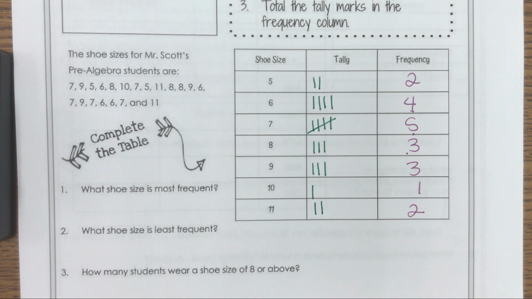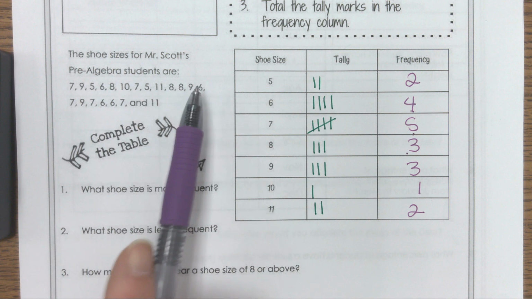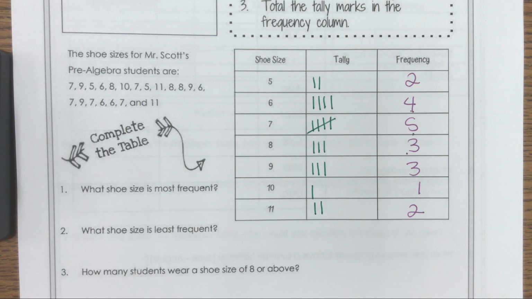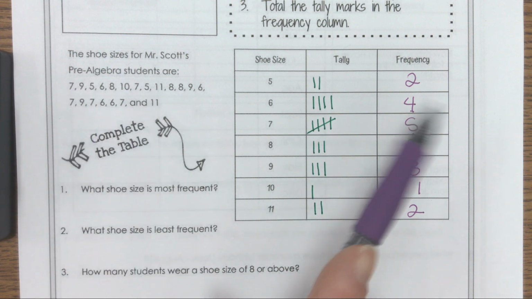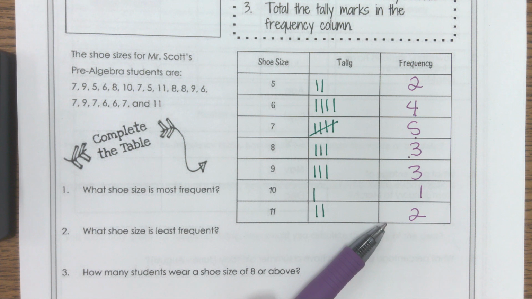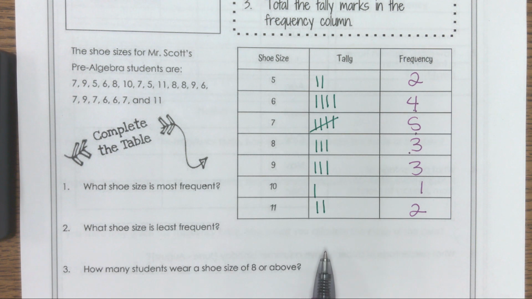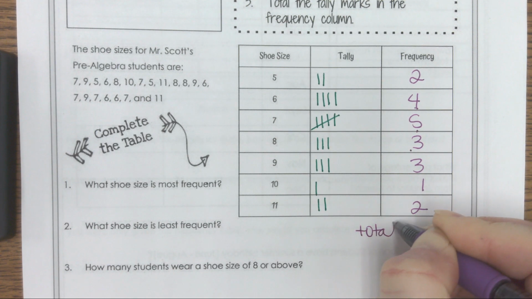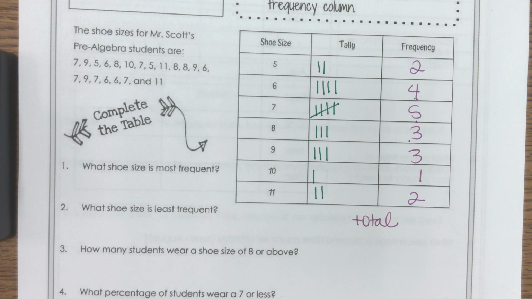So instead of adding up or counting how many numbers are here, how could I figure out how many students are in the pre-algebra class? What could you do? Yeah, you could count and add up, but now that I know the frequency, couldn't I also just add the frequencies up? Because every single student is represented by a tally mark there. Let's add those up for me and find the total. What's that? Were there 20 total? Can somebody else confirm that? You added them? Okay.